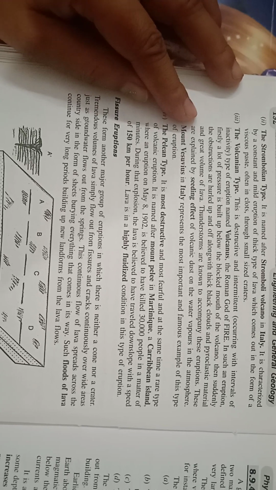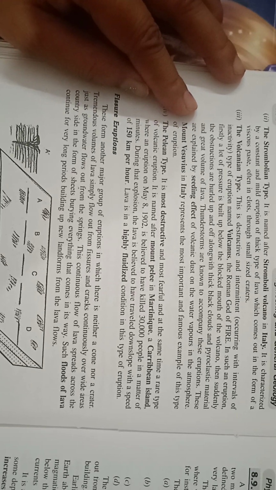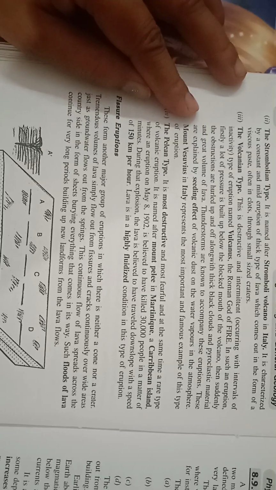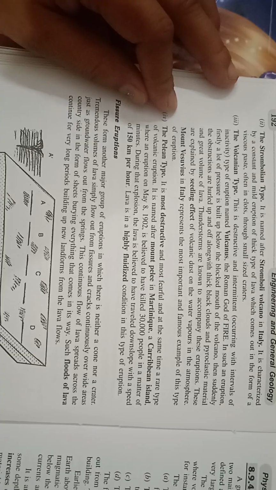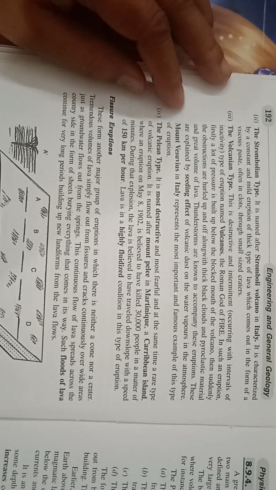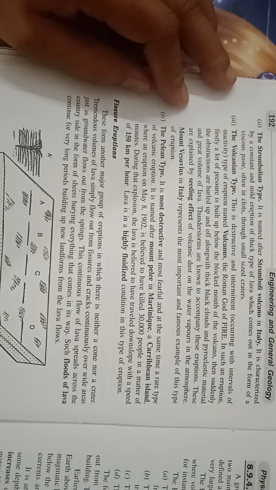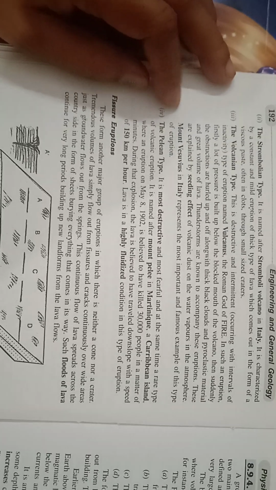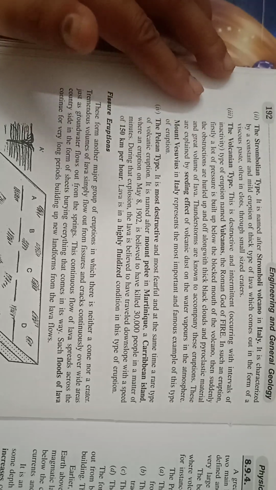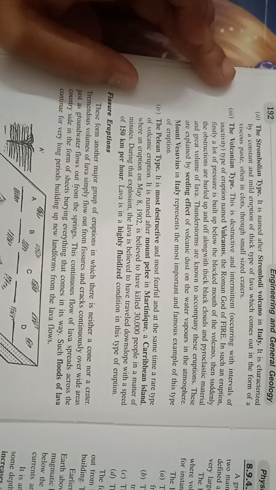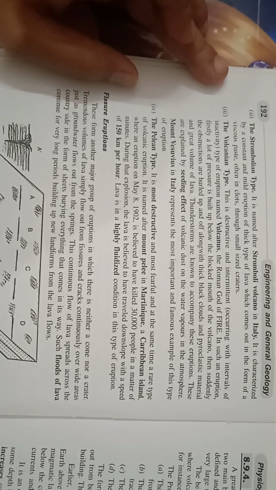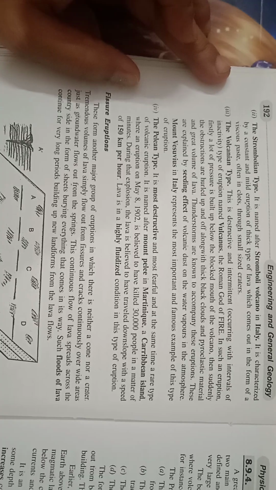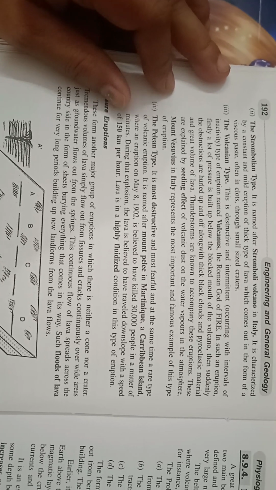These are explained by the seeding effect of volcanic dust on the water vapor in the atmosphere. Mount Vesuvius in Italy represents the most important, famous example of this type of eruption. While reading these, whichever volcanoes you read, and earthquake activity further ahead, do label all of them through a map.